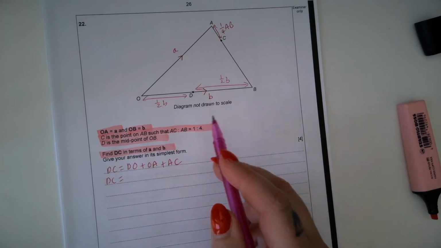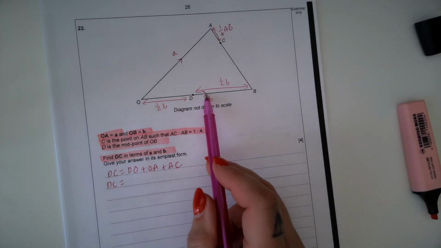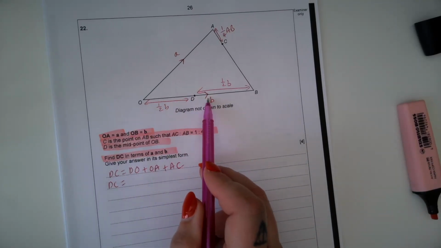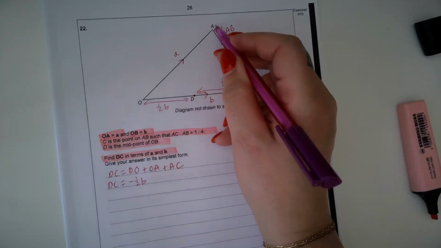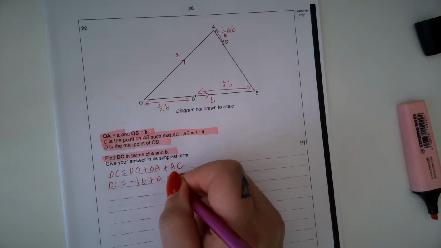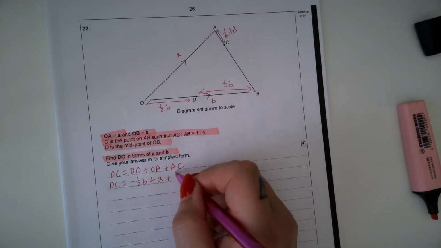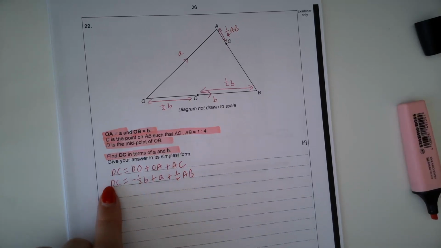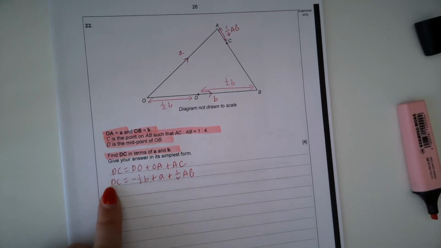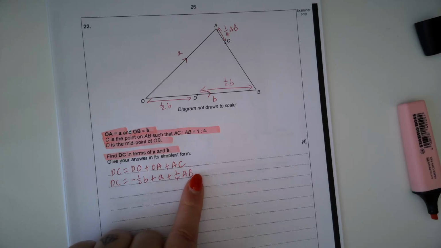Okay, what do I already know? D to O. It's going in the opposite direction to the arrow, so it's negative a half B. O to A is A, so that would be plus A. And then A to C is 1/4 of A to B. Now, the only thing I don't know in this to simplify for DC is A to B.